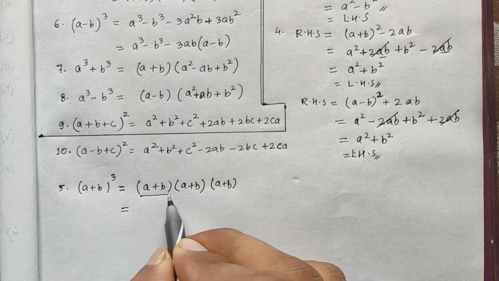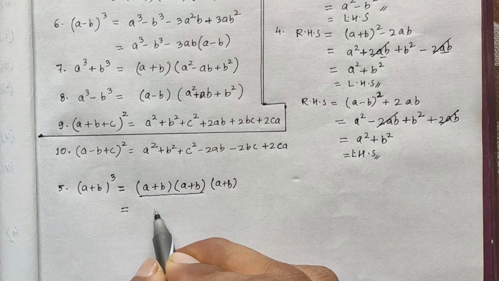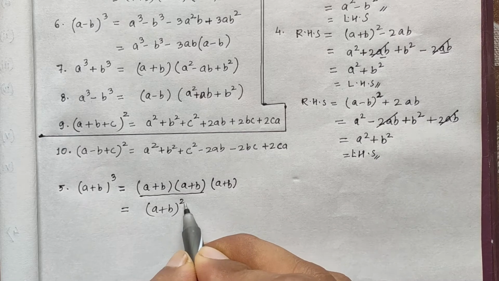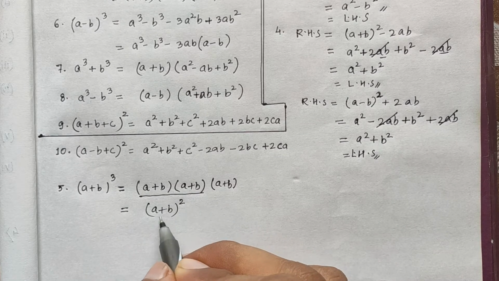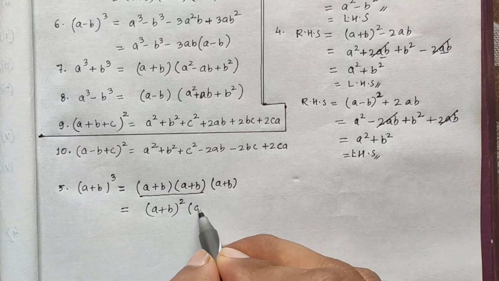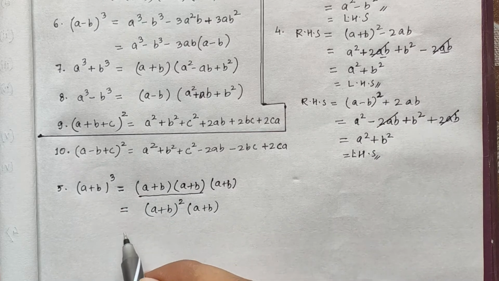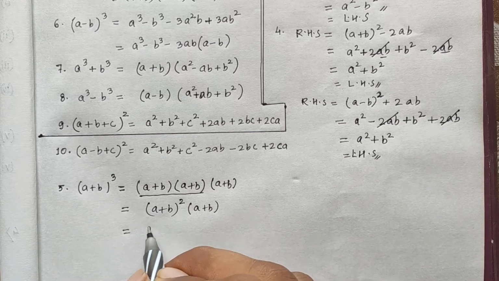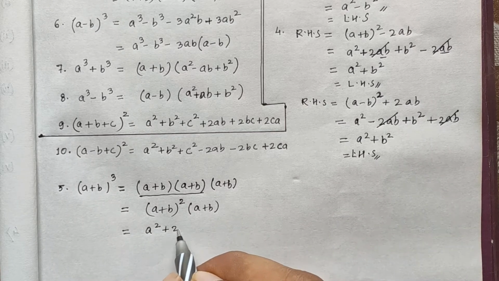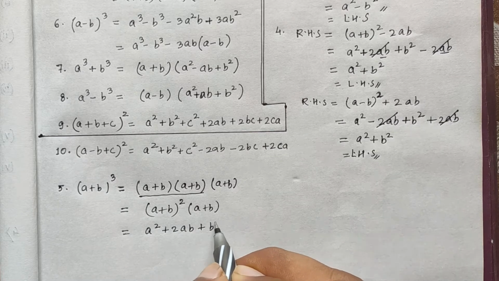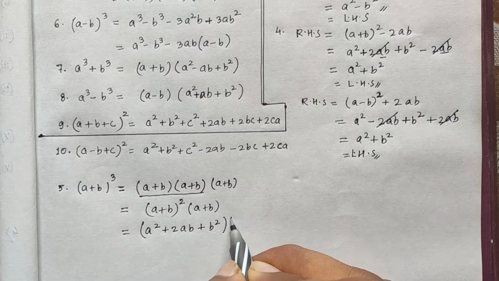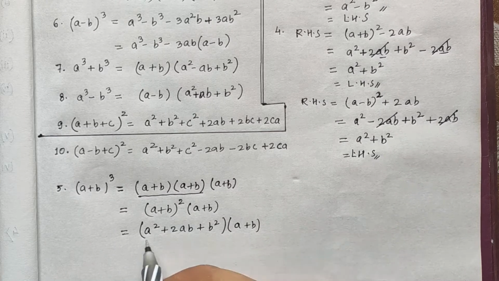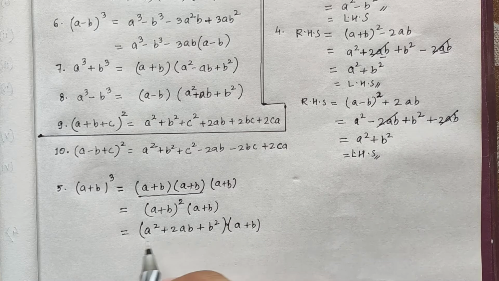So while multiplying these two, a plus b times a plus b is how much? A plus b whole square, is not it? x times x is x square, so we can write like this, and a plus b is as it is. So again we can use a plus b whole square formula. So what's the formula for it? Yes, a square plus 2ab plus b square, and a plus b is as it is. They are in multiplication form, these two.